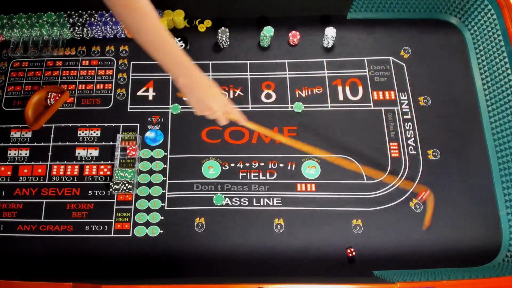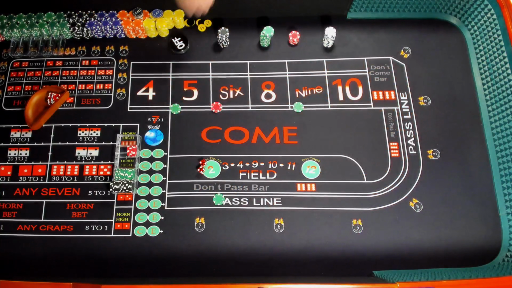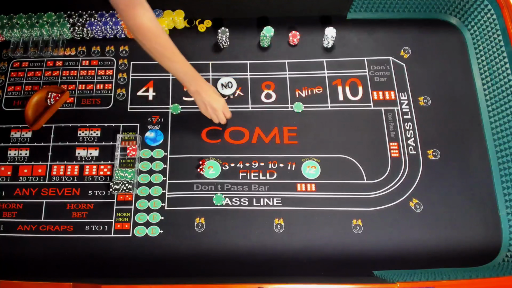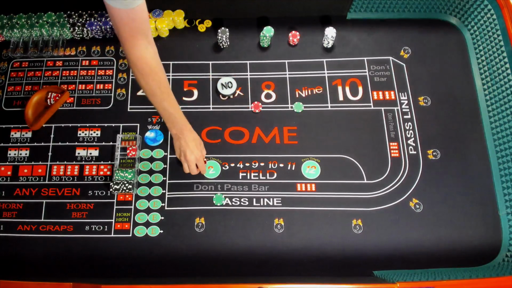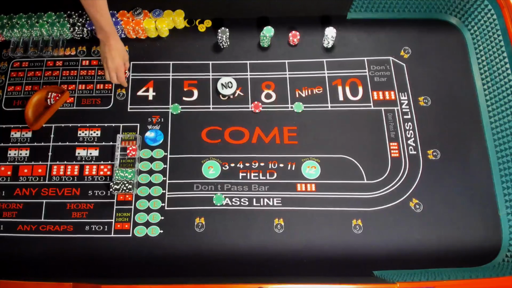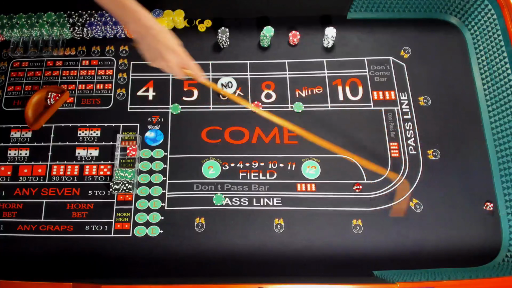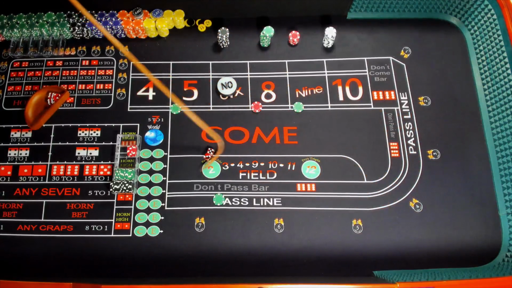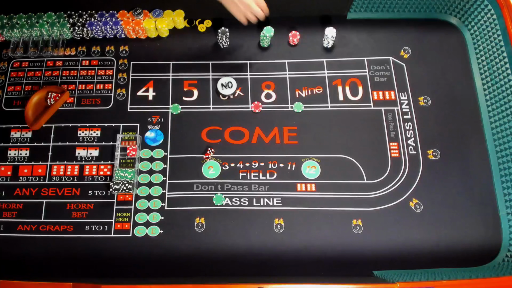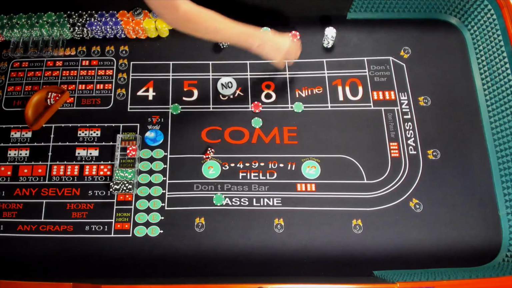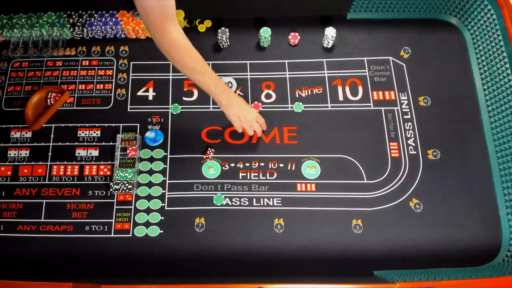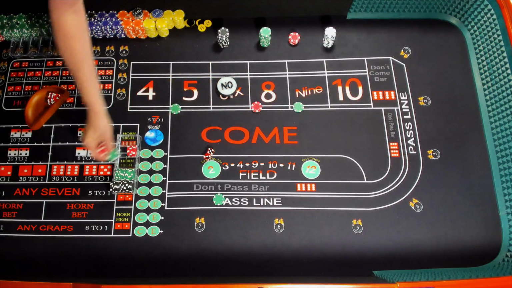And 6. We will take our 6 that's placed, move it to the 8. And let's go. 8 point. Nope, sorry. That's a winner though for us. And we've got 8.